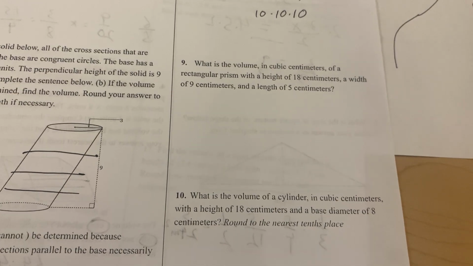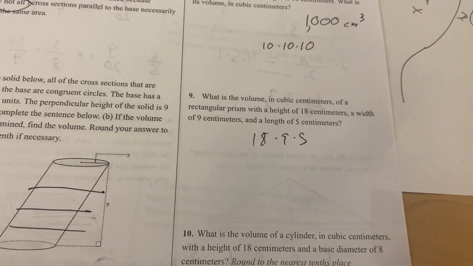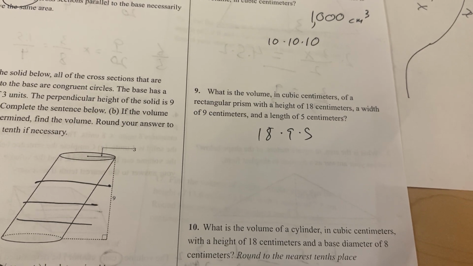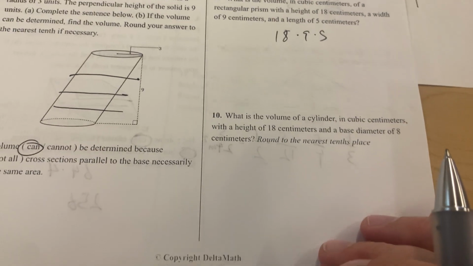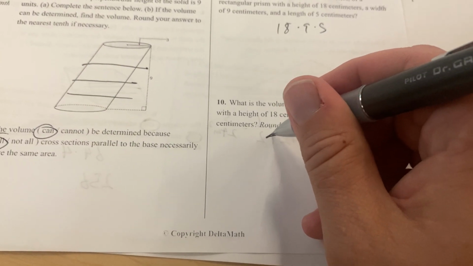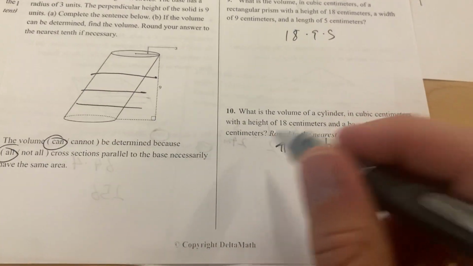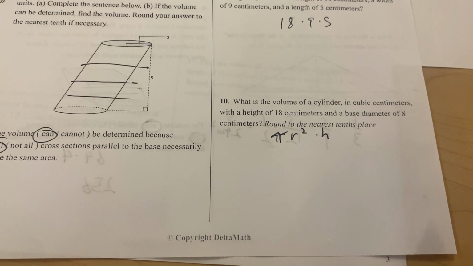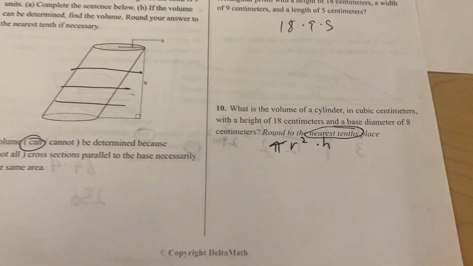Volume in cubic centimeters of a rectangular prism. Again, this is 18 times 9 times 5. I'll leave that one off. So, yeah. The volume of a cylinder. Volume of a cylinder is pi times the radius squared times the height. Be sure to pay attention on questions like this if it asks for the answer in terms of pi or to round the answer to the decimal, okay?